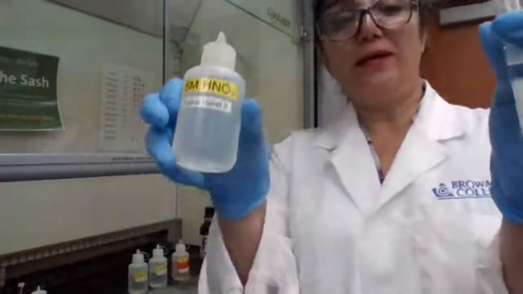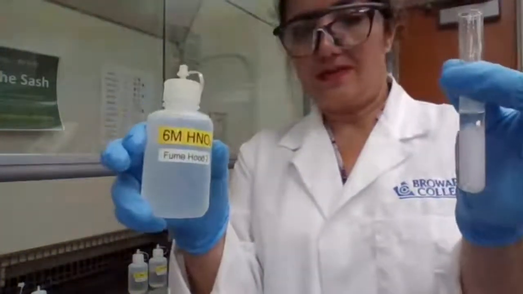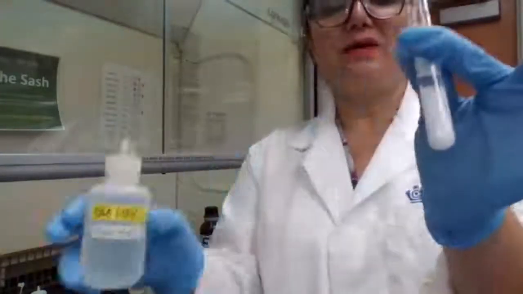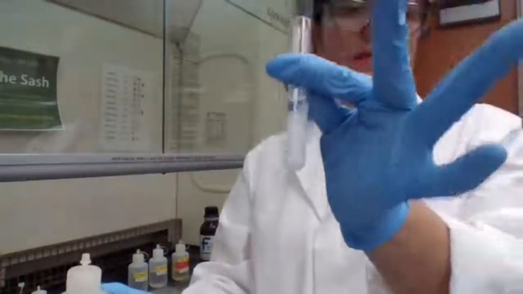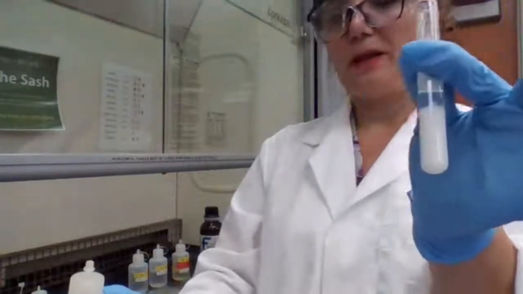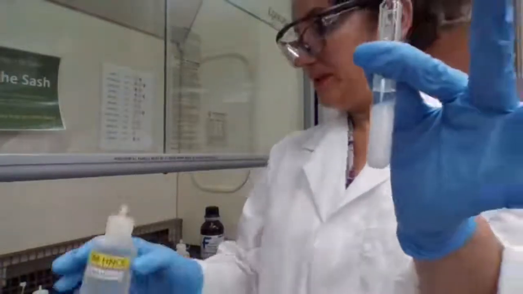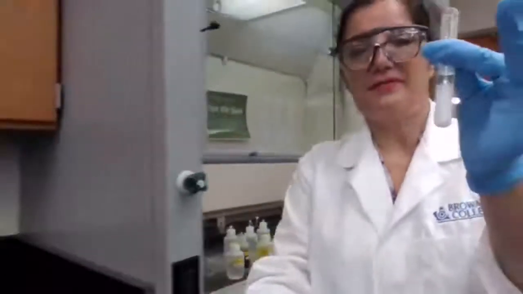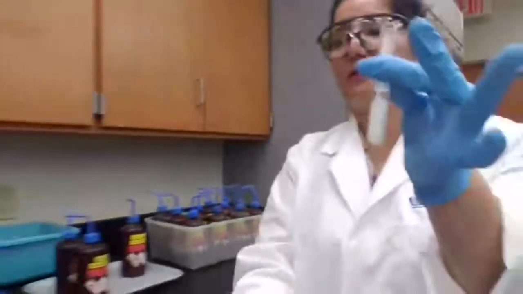When I added ammonia, AgCl dissolved, I had a clear solution. When I added the nitric acid, a white precipitate forms. This is part 1E, and the white precipitate is the confirmation that we do have silver ion.